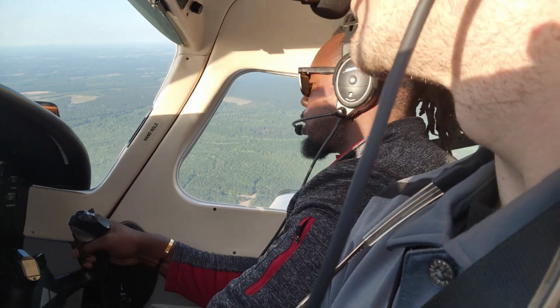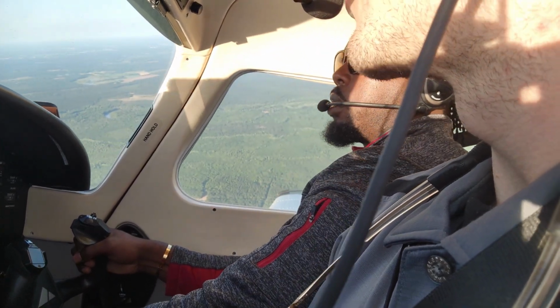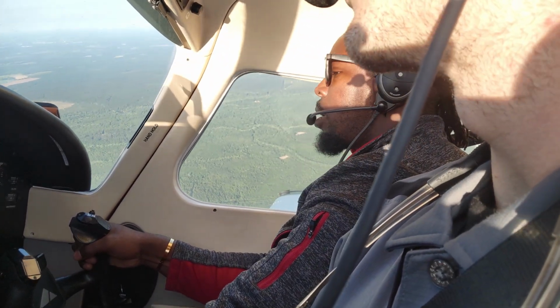Simulate one, maybe just a little bit more. Eastman traffic, night train 259, turning final for runway 2, Eastman.